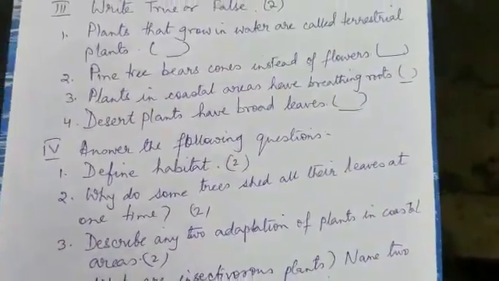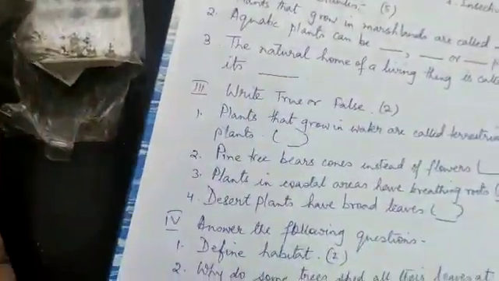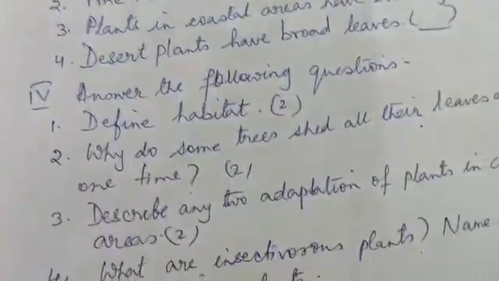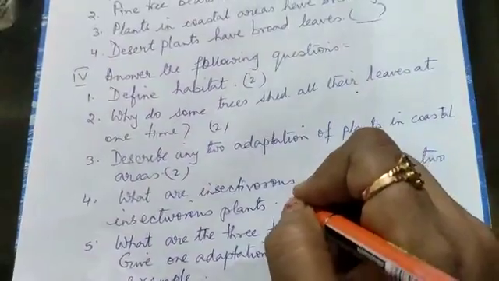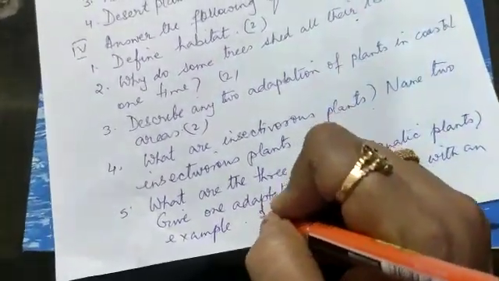So I hope you will do it honestly. Students, if you do it, you will find no difficulty while you are giving your half-yearly exam.